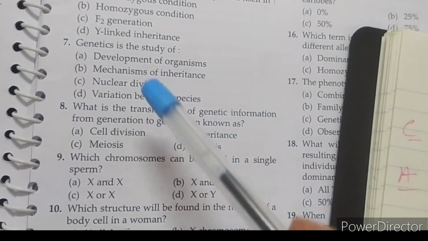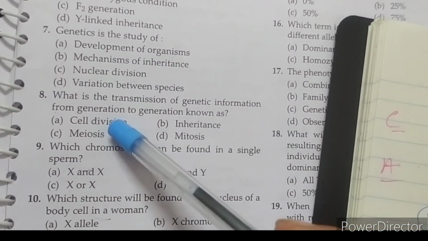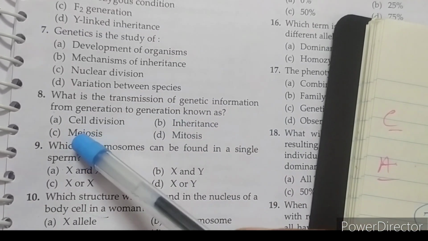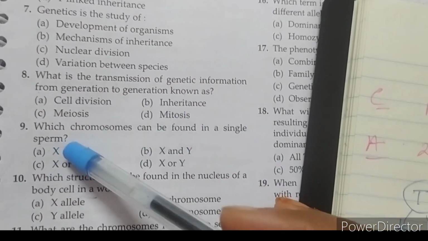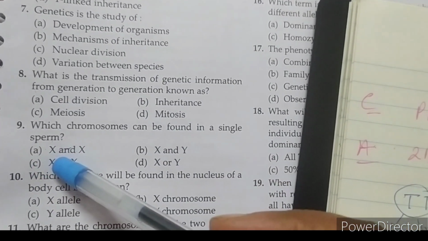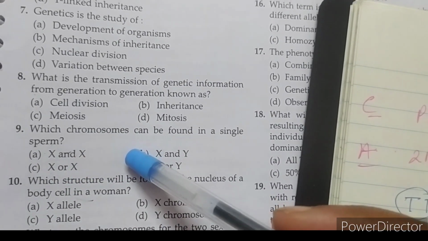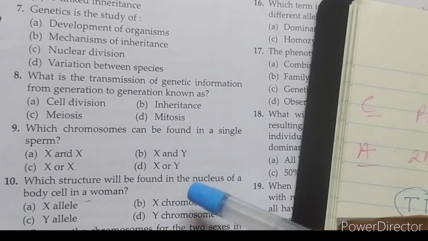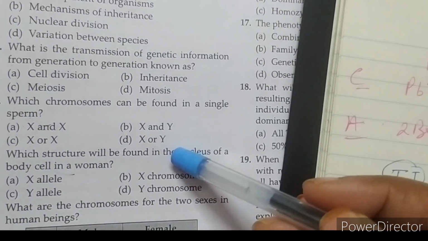Next is, genetics is the study of the mechanism of inheritance. What is the transmission of genetic information from generation to generation known as? The same thing, that is inheritance. Which chromosomes can be found in a single sperm? Again, a question similar to the first one. The chromosome of a single sperm may have either an X chromosome or a Y chromosome.